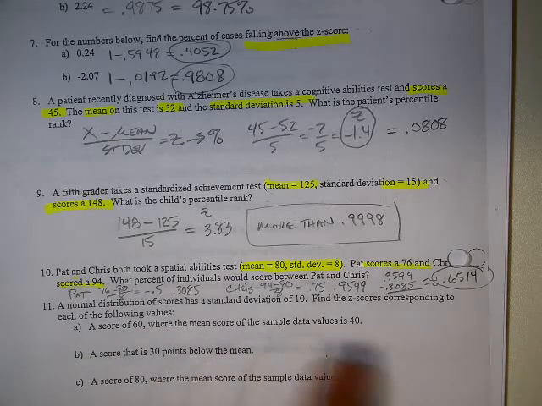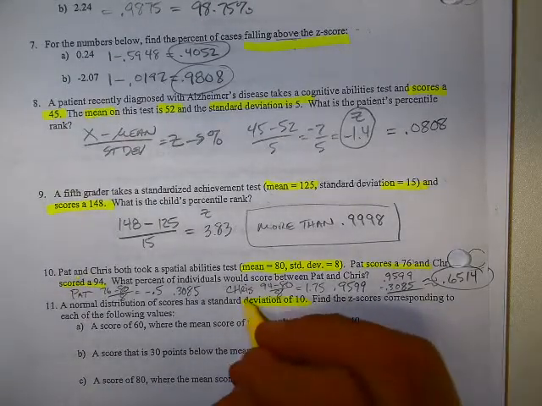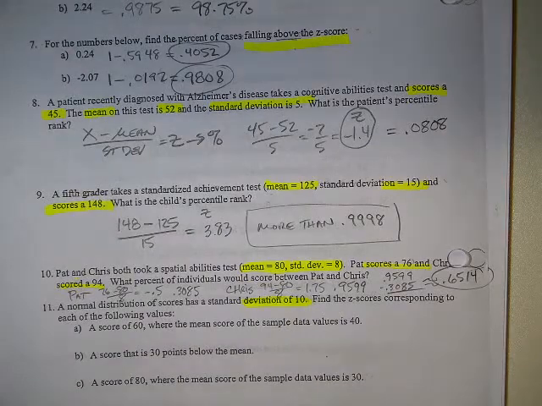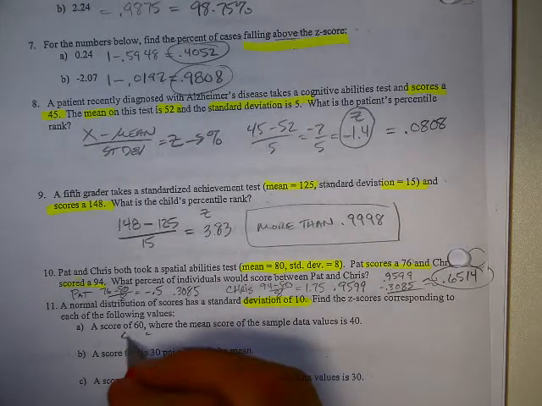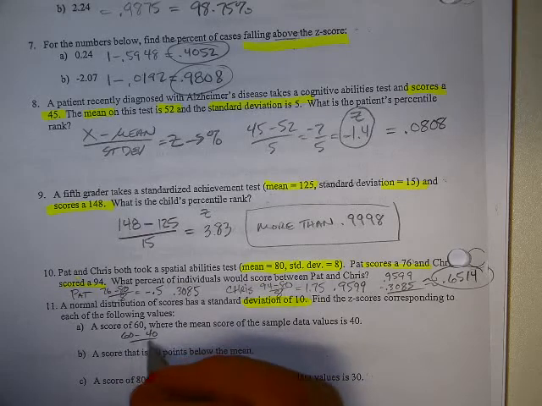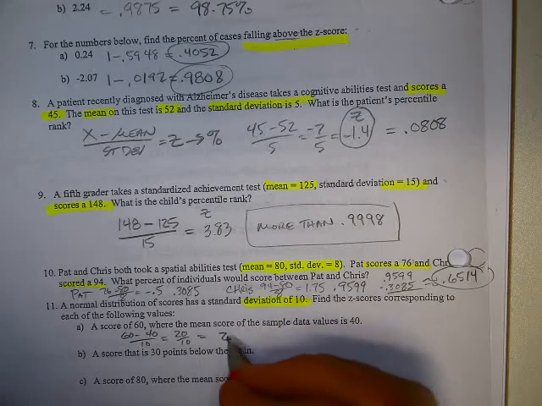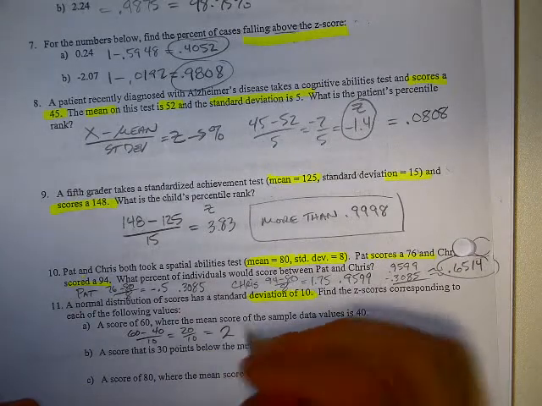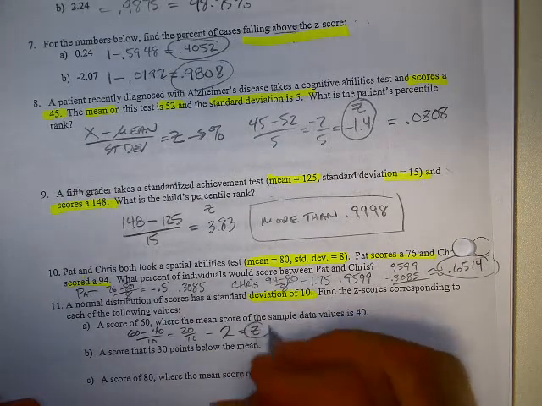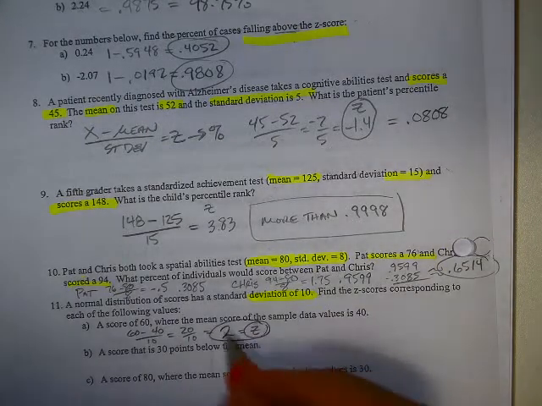All right, a normal distribution of scores has a standard deviation of 10. Find the z-scores corresponding to the following values. A score of 60 where the mean is 40. So 60 minus 40 divided by 10, that's 20 divided by 10, which is simply a 2, and that is the z. It's not asking for the percentile rank, it's just asking for the z-score. Probably should circle that.